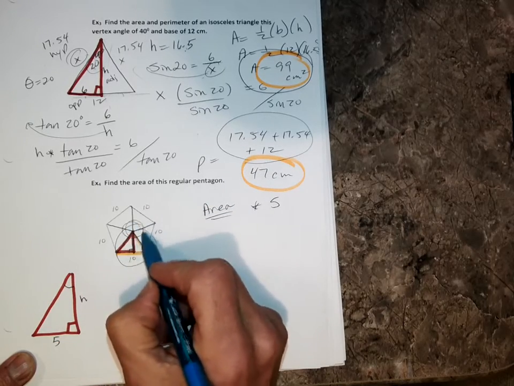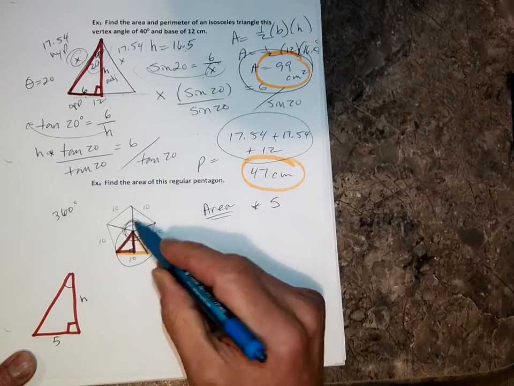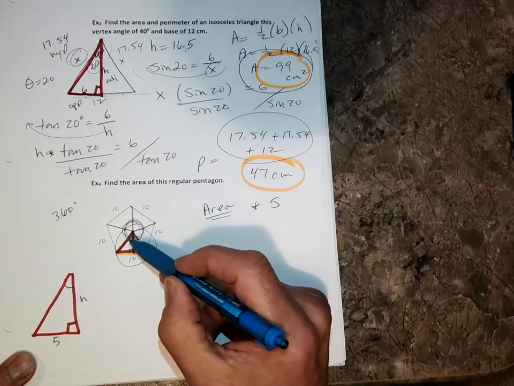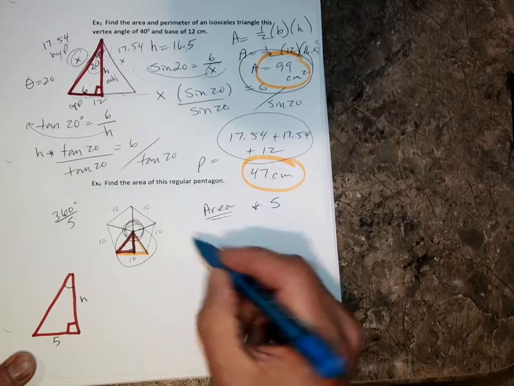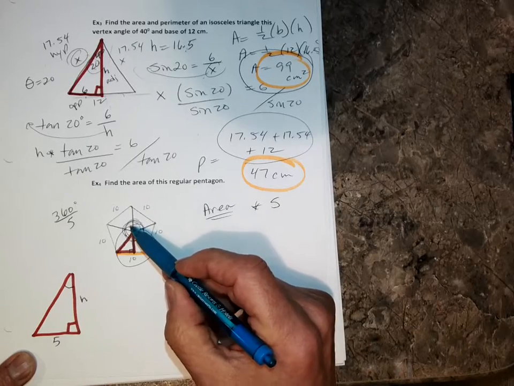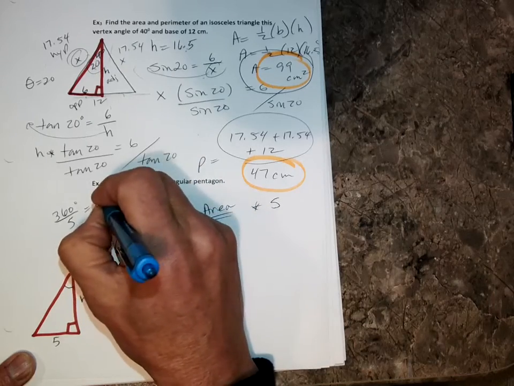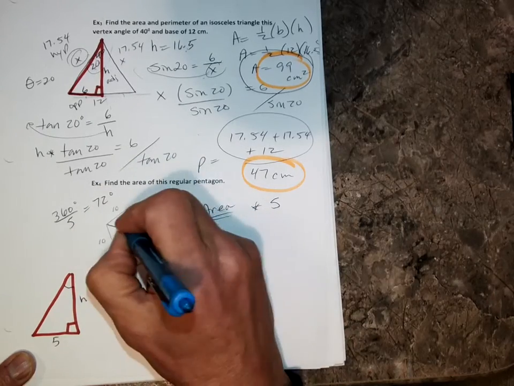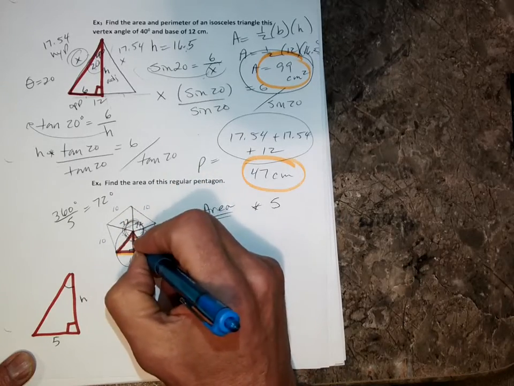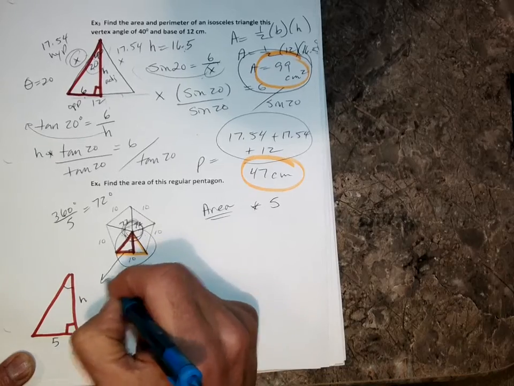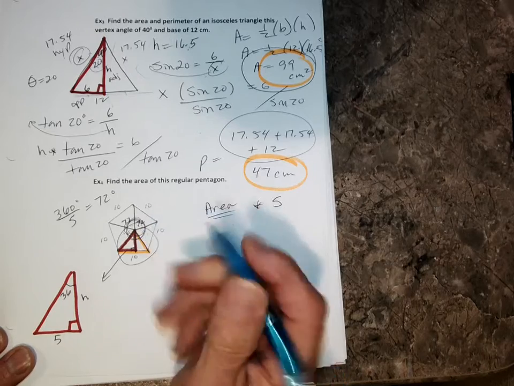Well, let's go back. What's this angle here? Well, in a circle, there's 360 degrees, right? And I've just cut that into 5 angles. So if I take 360 and divide by 5, I get 72 degrees. So each of these are 72 degrees, 72, 72, 72, 72. But in this triangle, I just cut that in half. 36 degrees.